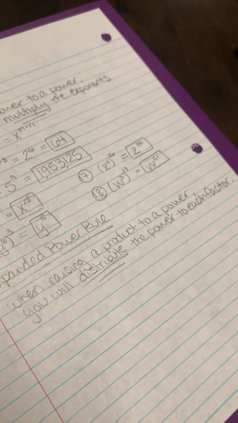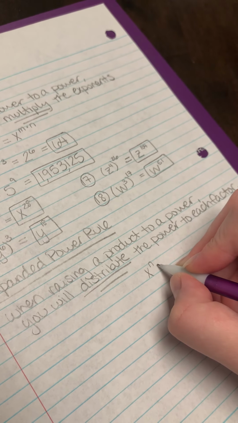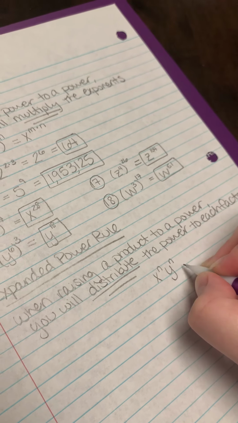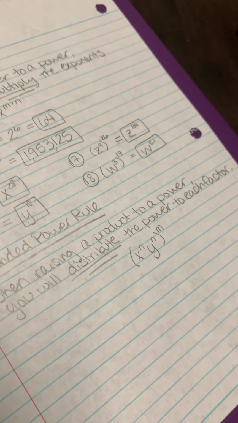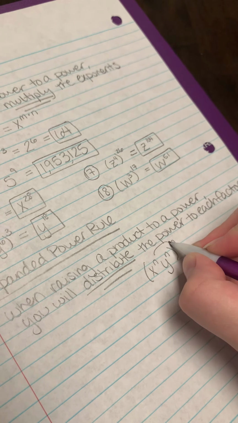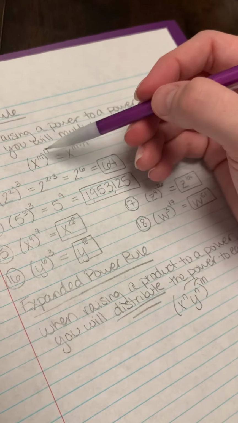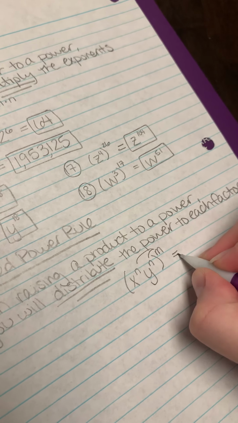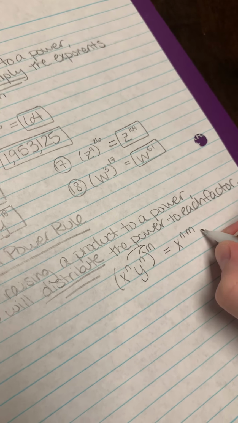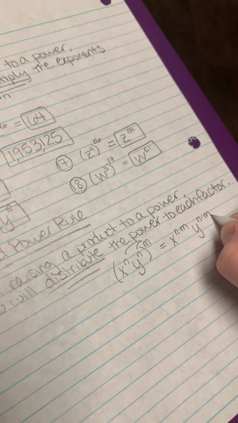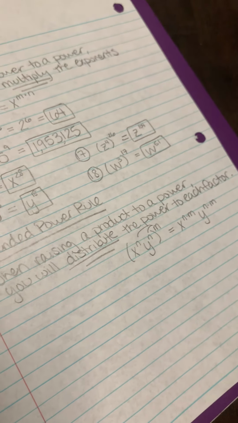So the example given is that if you had x to the nth power times y to the nth power, and that entire quantity was to the power of m, then technically that means you would distribute the power of m to both parts. And this goes back to up here, if you have a power to a power, you'd multiply. So it would technically mean x to the n times m power and y to the n times m power. Okay, so we distribute the power to both parts of the product.